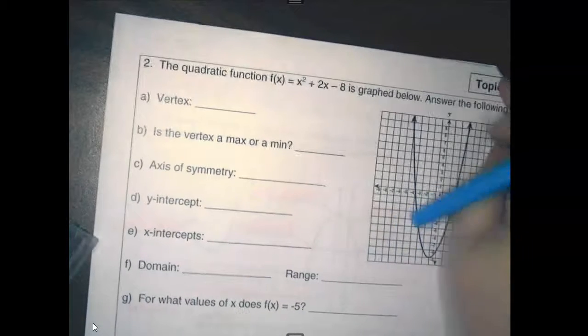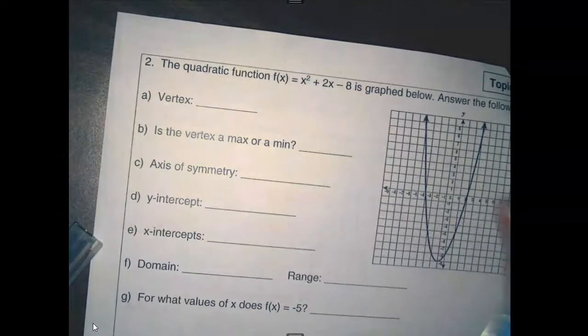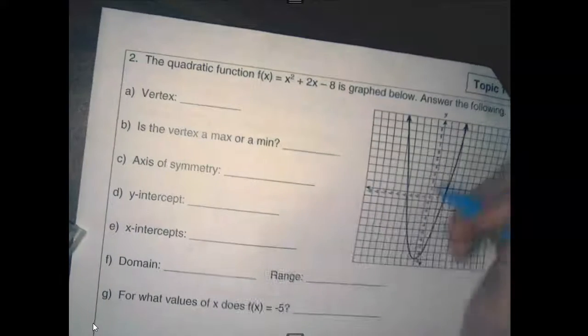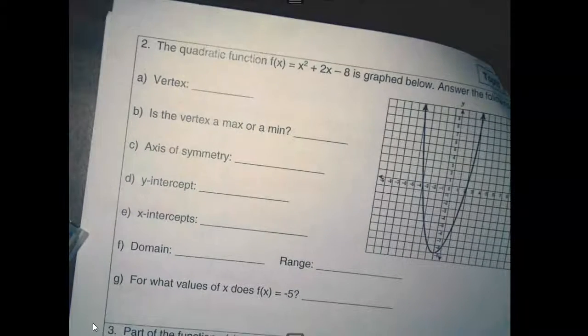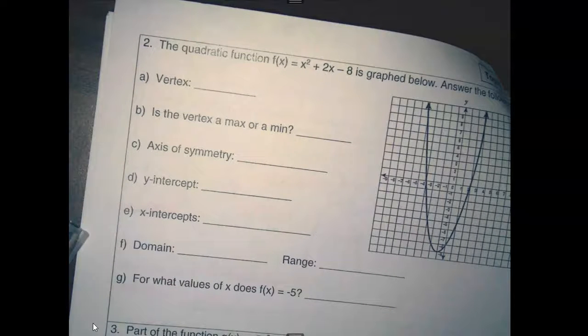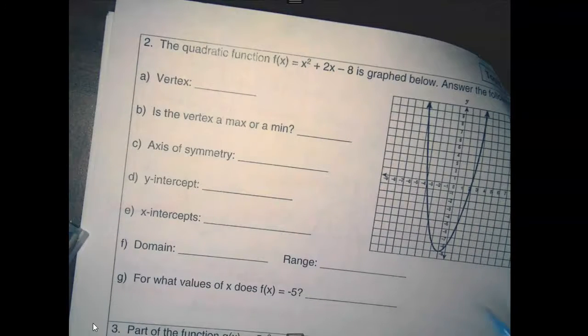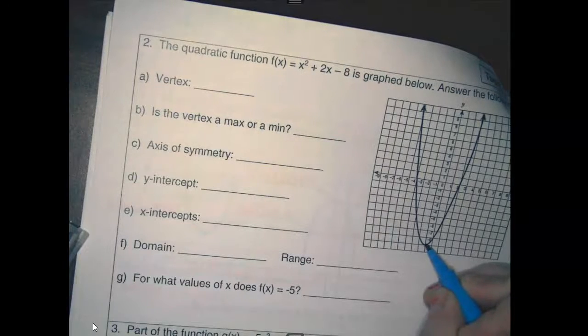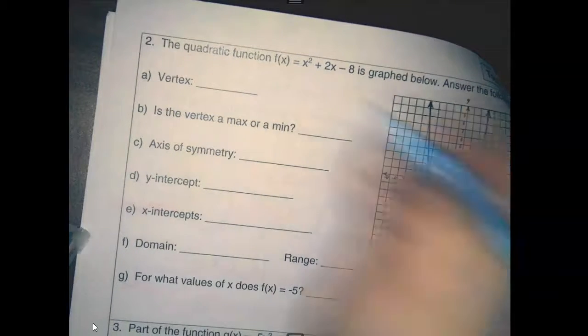Okay, so now we have a different graph. This is not a parent function. They graphed it for us. And we can see that our vertex is down here. We can see that this graph is opening up. Okay, so my vertex is this point right there. And that point is -1, -9.